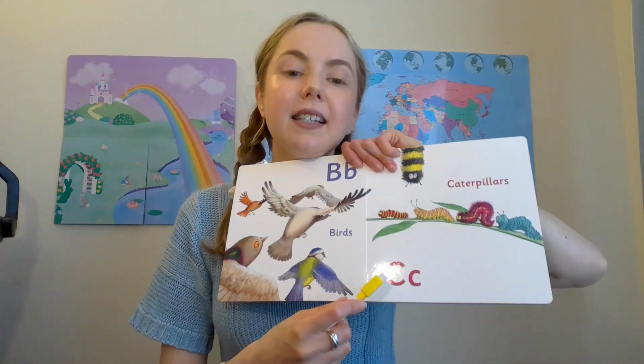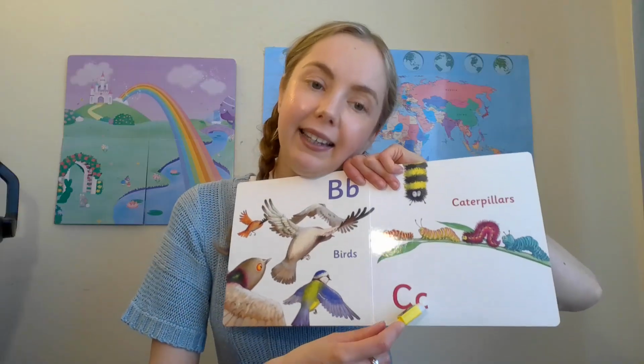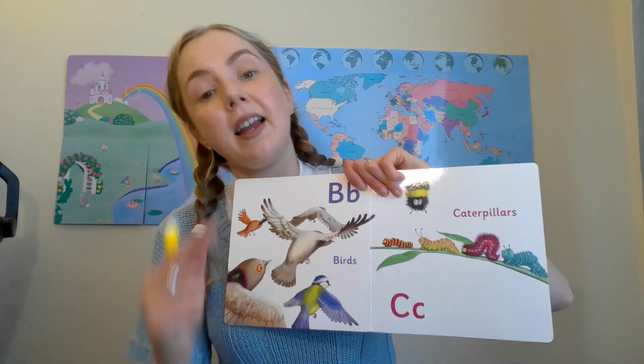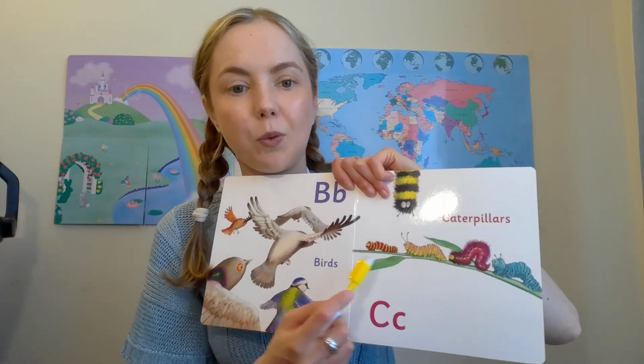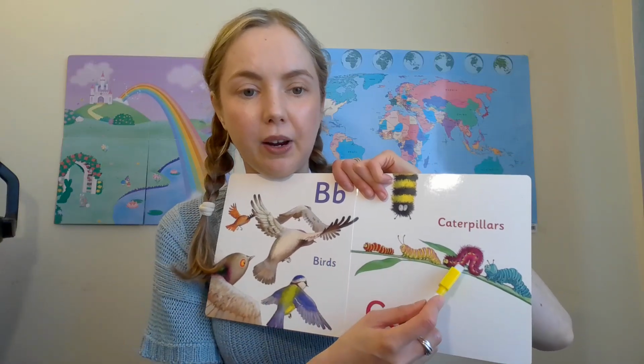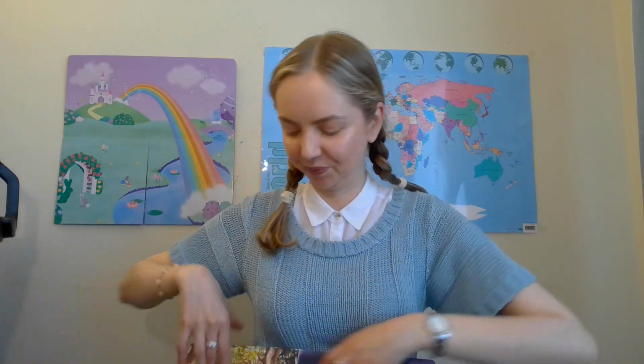This is letter C, big C and little c. Here are some caterpillars. 1, 2, 3, 4 caterpillars.